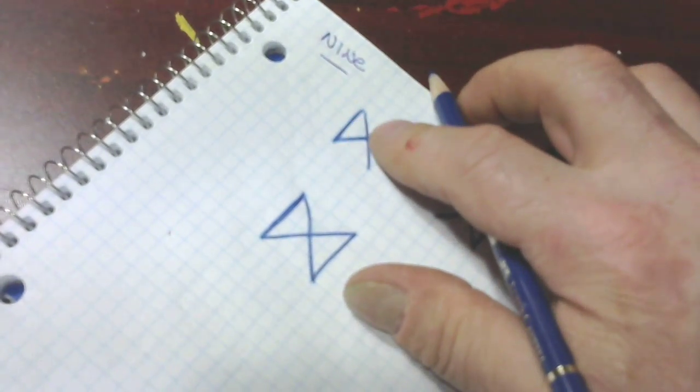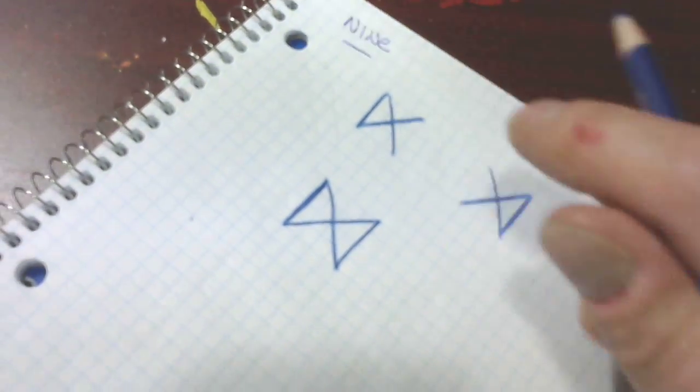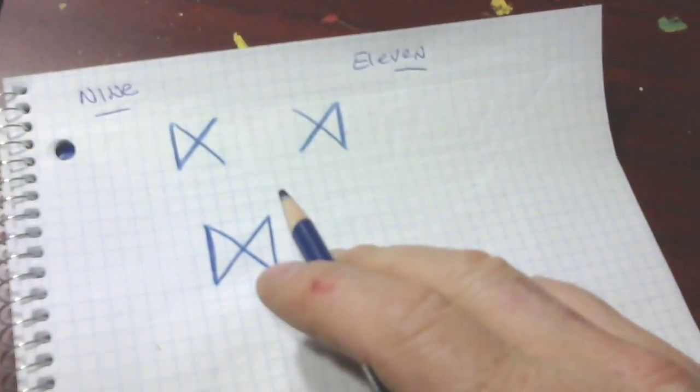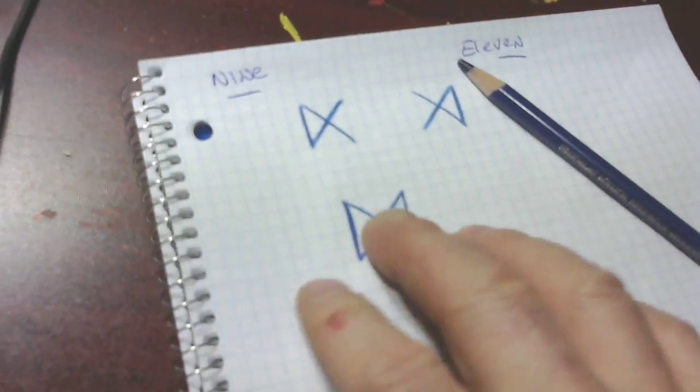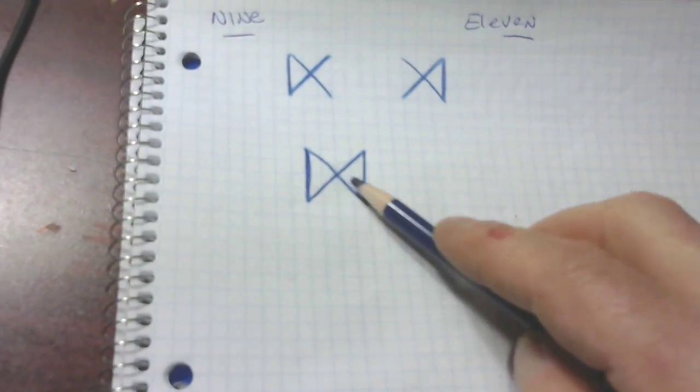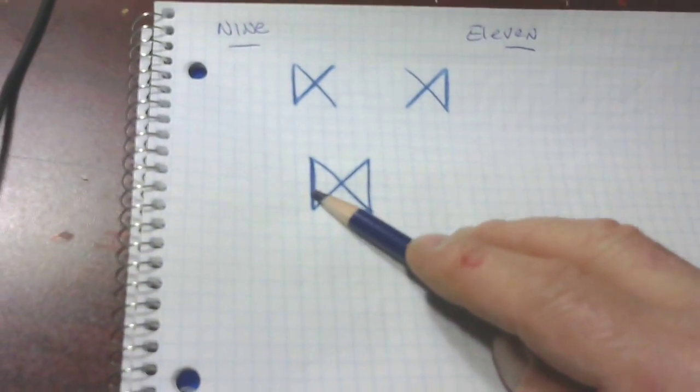But why don't we just put it this way? And it's a number 4. And we'll put this one this way. And it's a number 4. So 911 is 44. Here's your 4, and here's your 4. We can have double D's or butterflies going back together. D and D. 4 and 4 is 8.